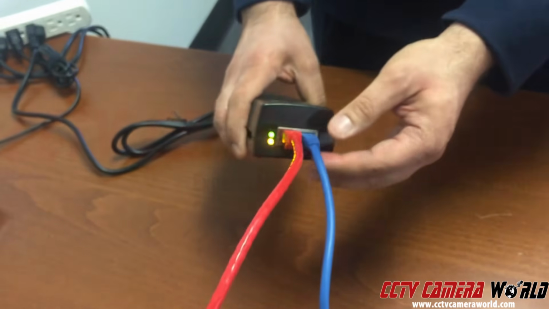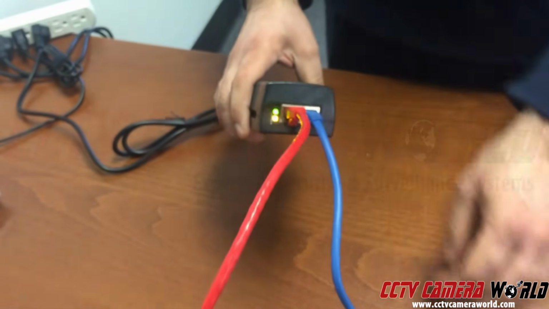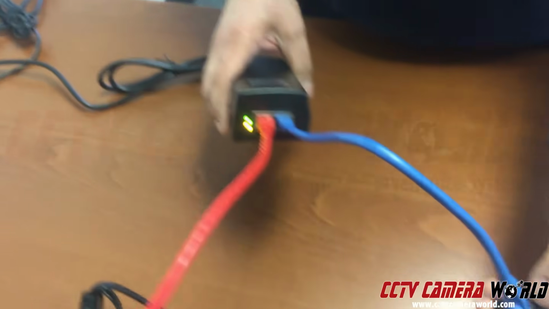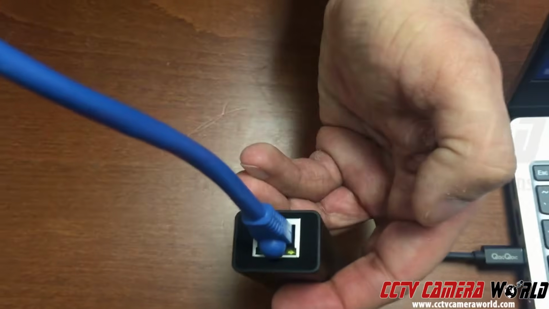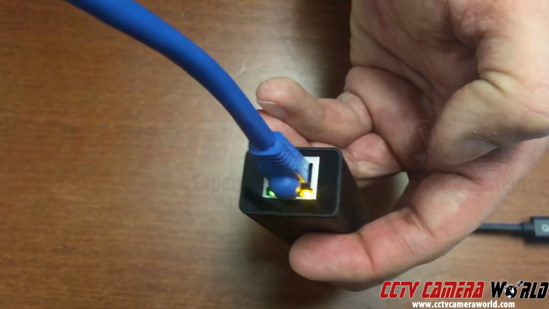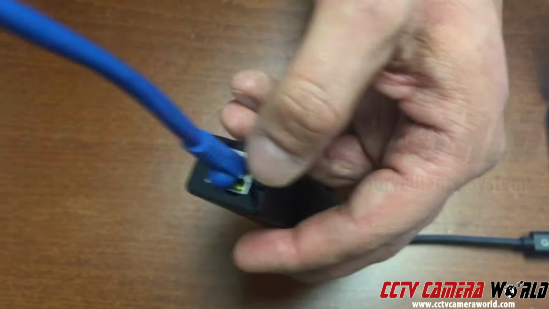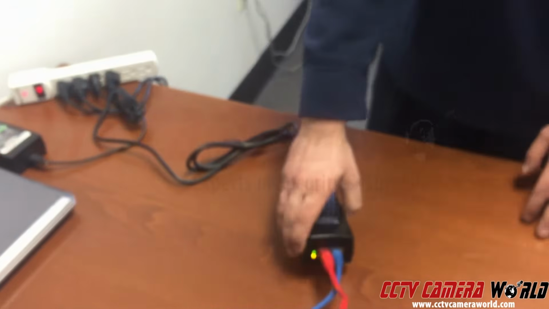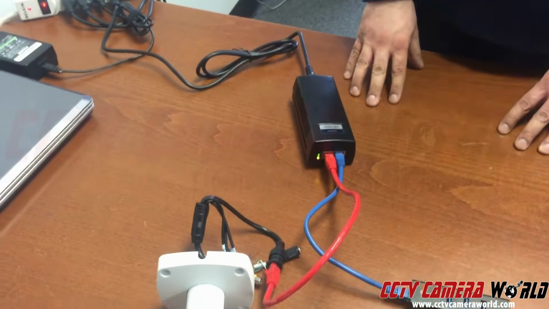You can actually check from the laptop if you can see the camera or not, but my dongle happens to have a light on it, and it's showing me both green and amber lights, so I know that I'm getting a good connection. A lot of times people have bad cables, and when you don't see lights blinking here on the network port on your computer and on the injector, that means you've got some bad cable somewhere, or you don't have your PoE injector plugged in.